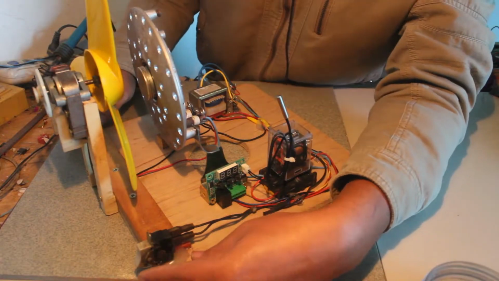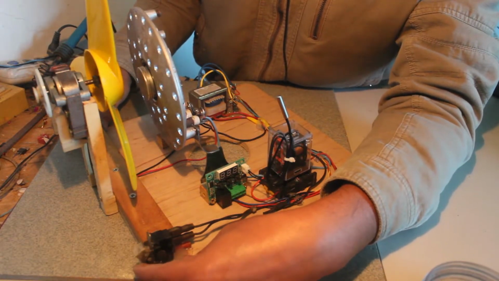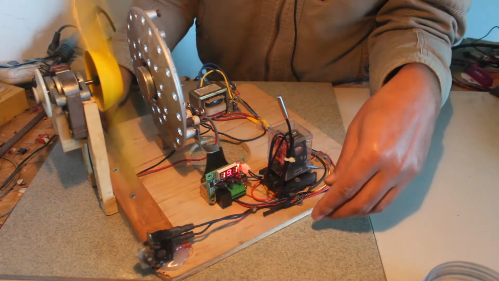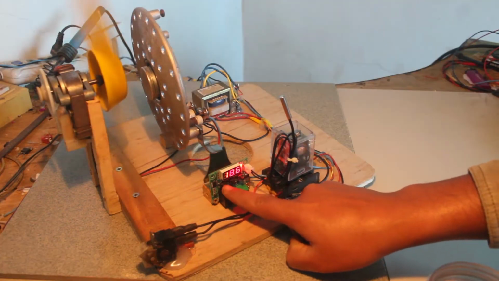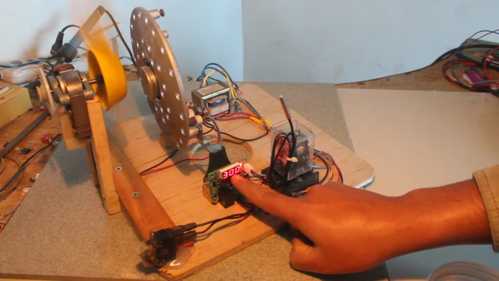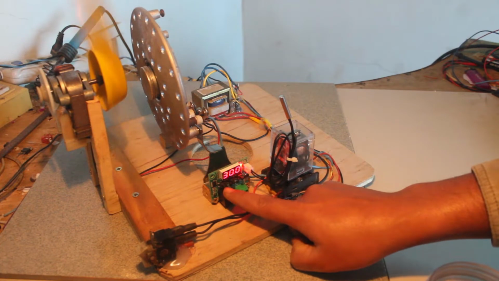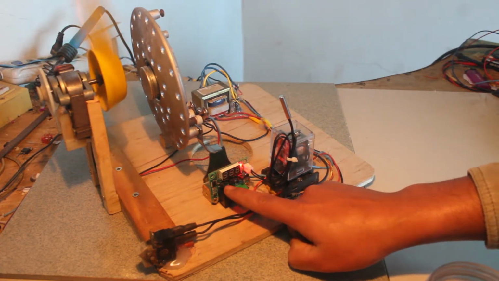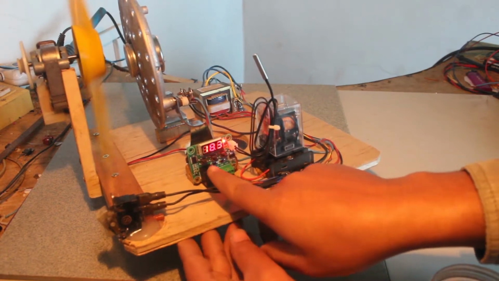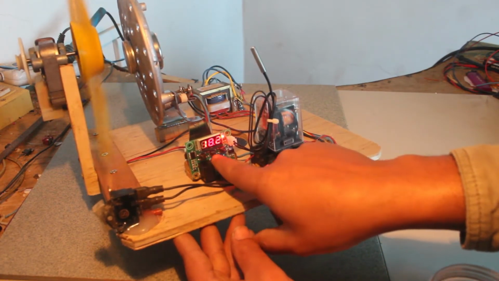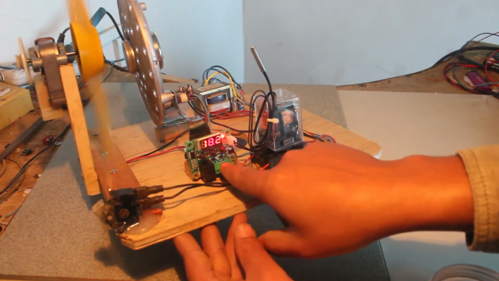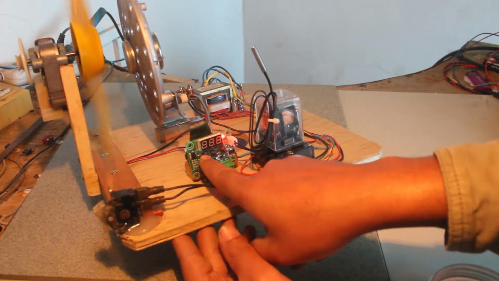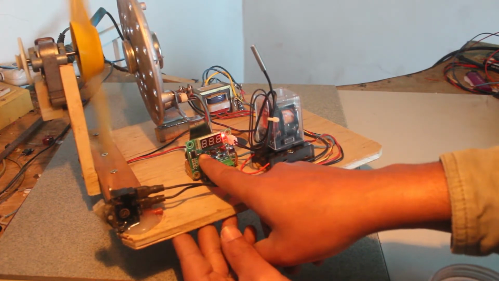Now I have connected the power switch to see if it works. The high temperature is set to 30 degrees in the W1209 temperature module, and the low temperature is set to 28 degrees. If the temperature is above 30 degrees, then the heater will be off, and if the temperature is less than 28 degrees, then the heater will turn on.